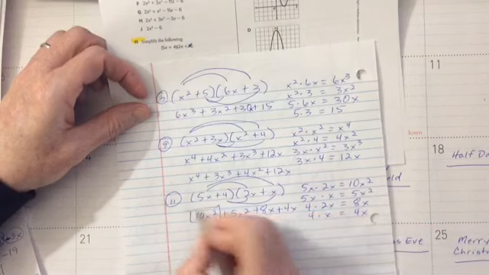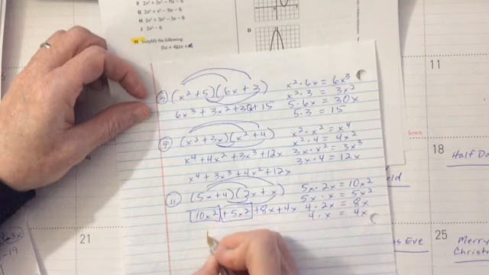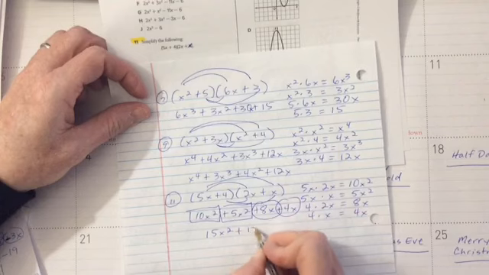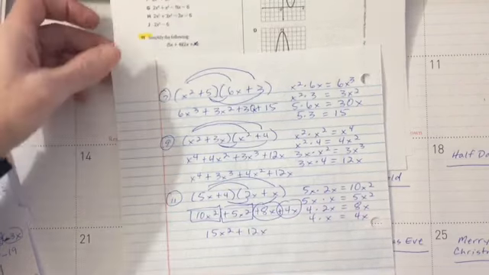So we can combine our like terms. We get 15x squared plus 12x. That'll do it, guys, for the review for our Unit 6 test.